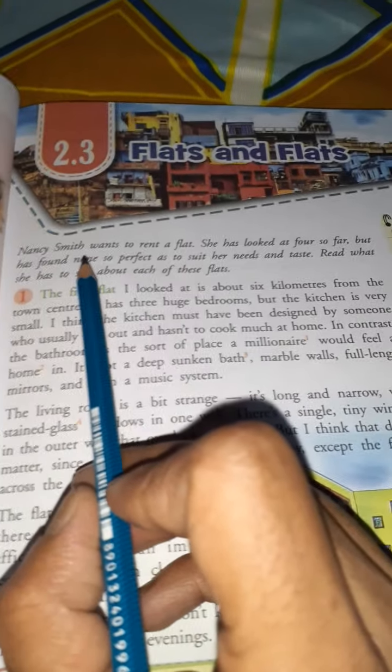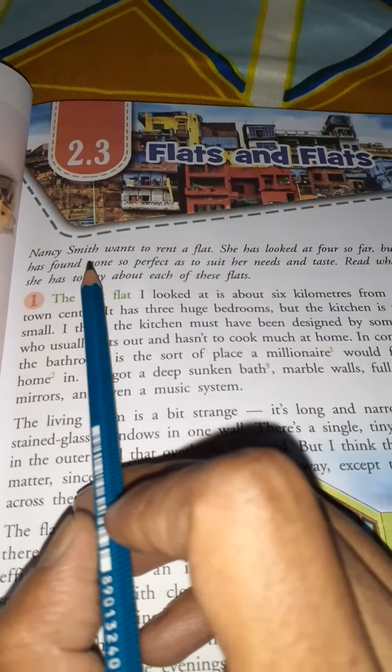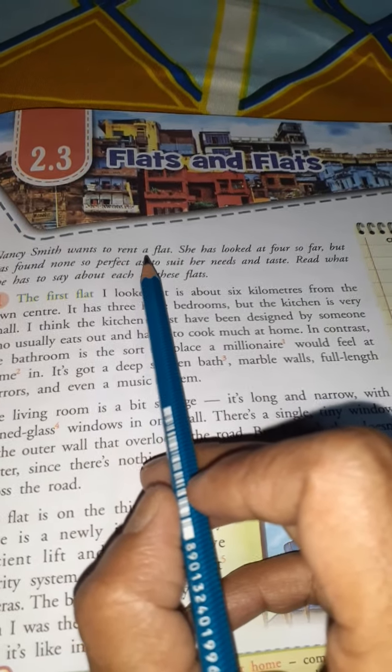So, today we are going to start the new chapter, Flats and Flats. Look over here: Nancy Smith. Then, who is the author? The author name is Nancy Smith. Nancy Smith wants to rent a flat.